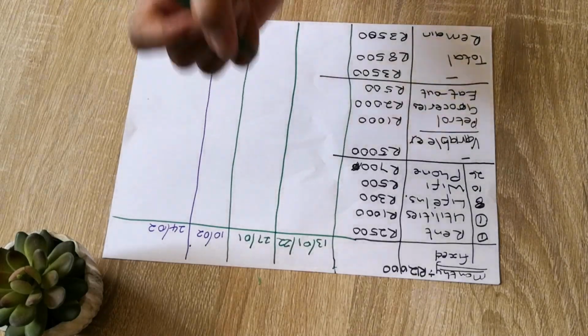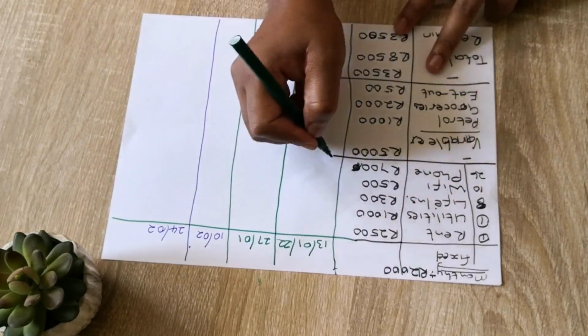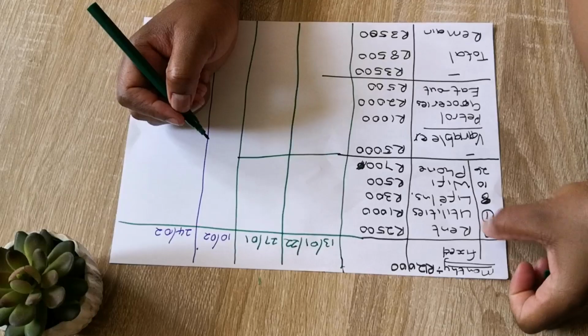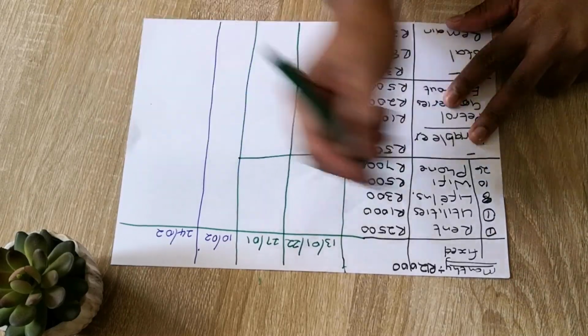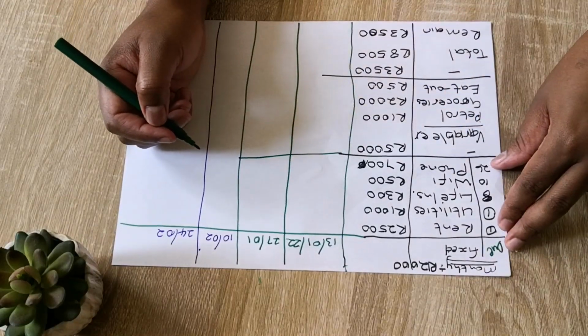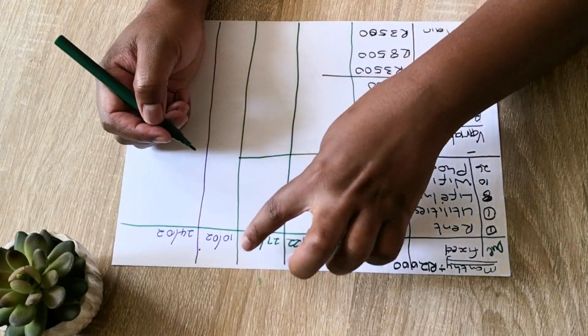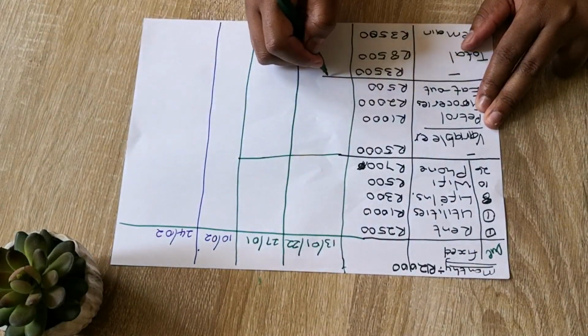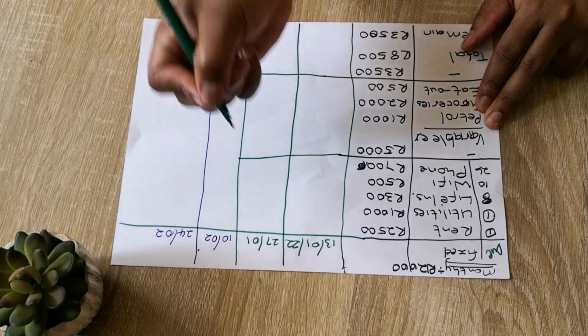So for the 13th of January, the first thing that I will do is look at the due dates for my bills, and check them in correspondence with my pay dates.